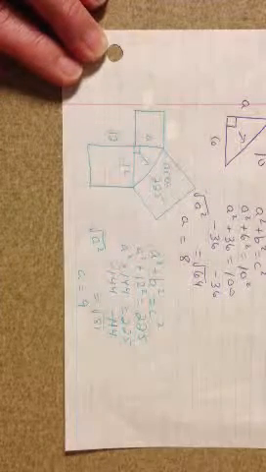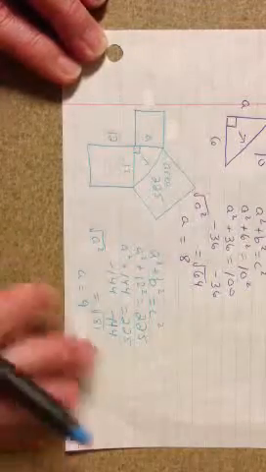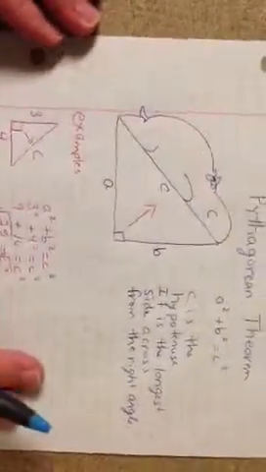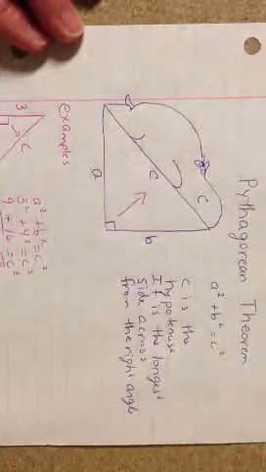So remember that we can only use the Pythagorean theorem with right triangles, and the longest side is our hypotenuse, and it is supported by the 2 legs.